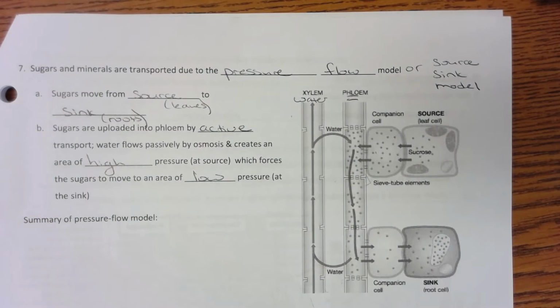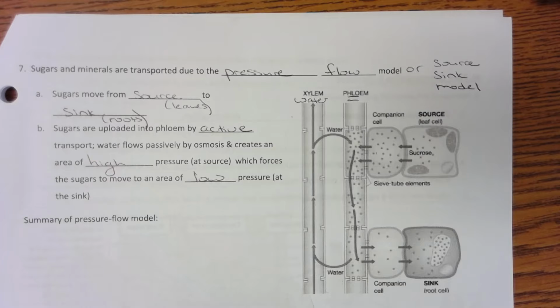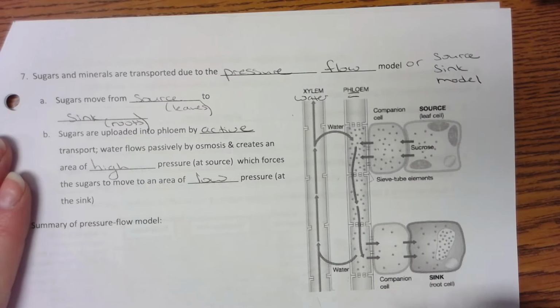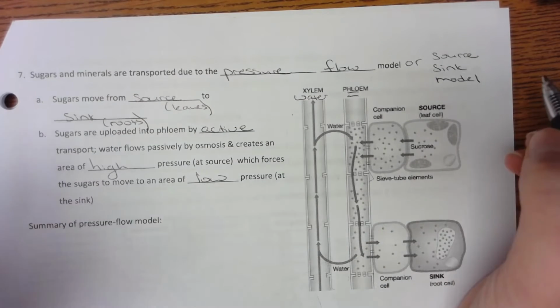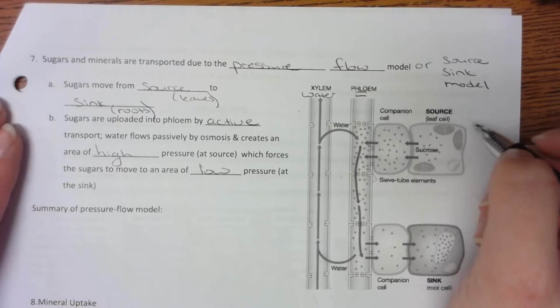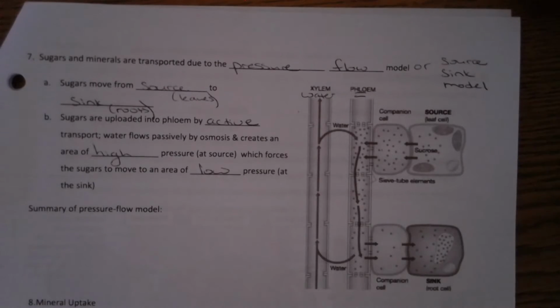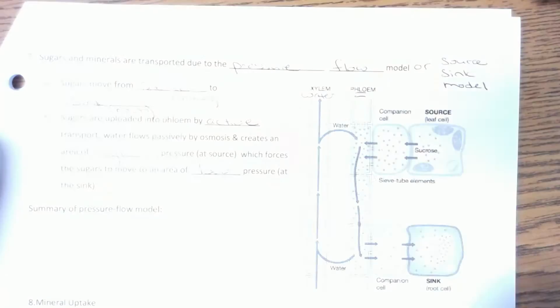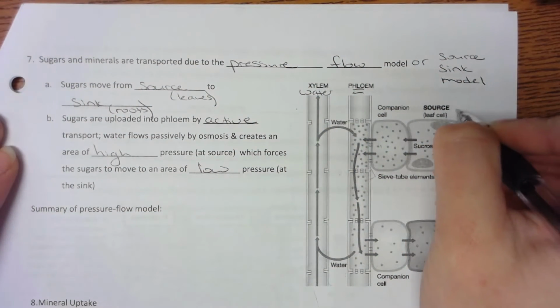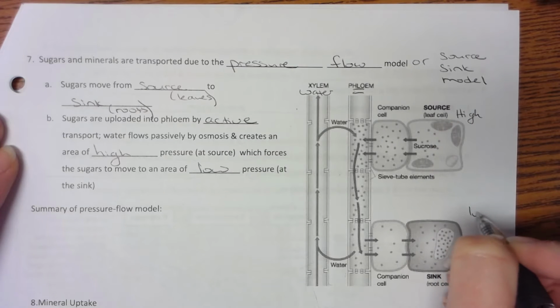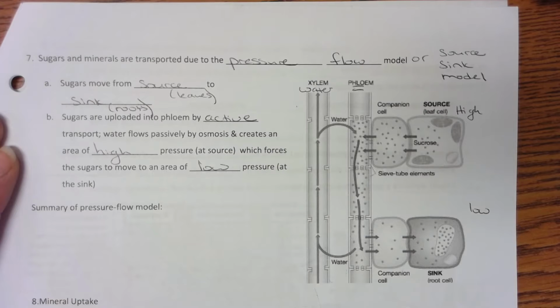Just moving from high to low pressure. Sometimes they ask, identify where the most pressure is. So of course the highest pressure is going to be up here, and low pressure down here at the sink.